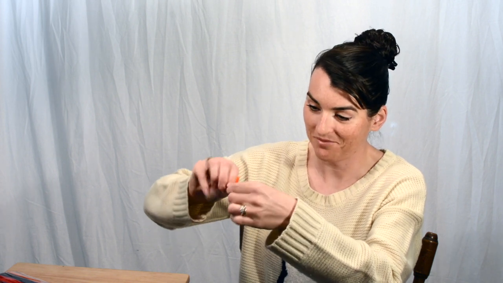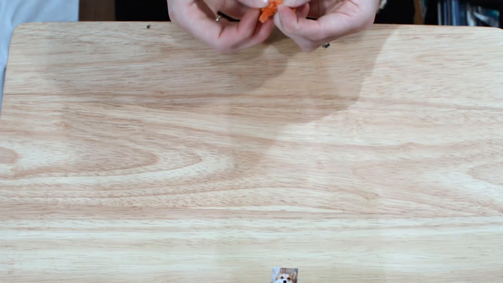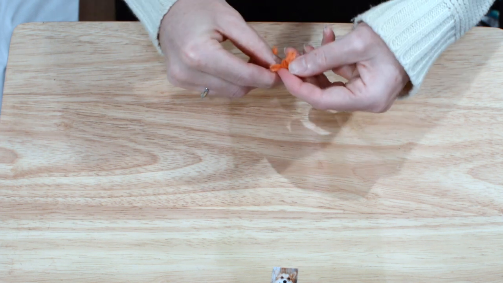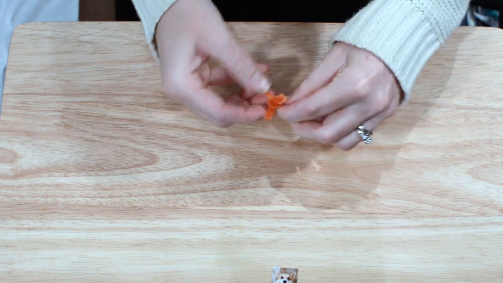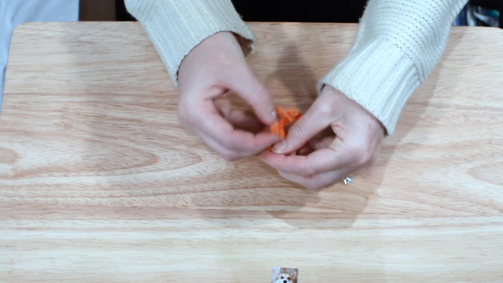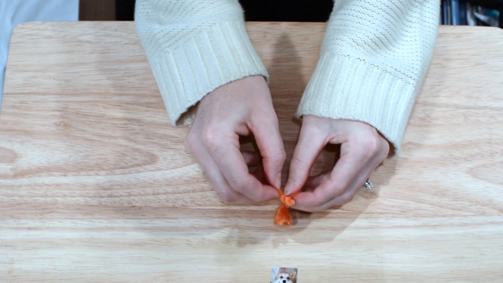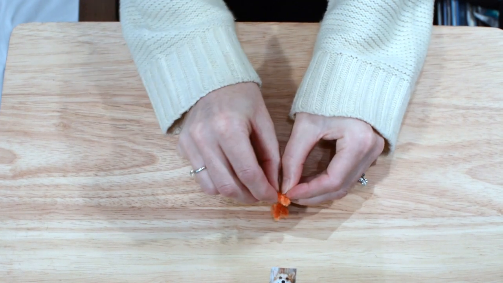Foxes are one of my favorite creatures. And I'm going to finish it by making the ears. And it's all twisting and bending and folding. So here is my finished product, my little fox.